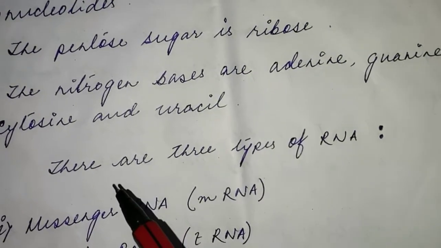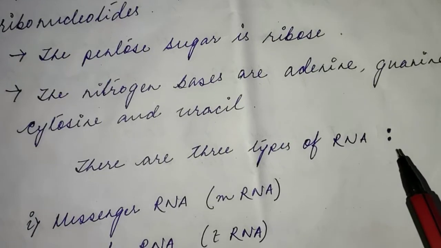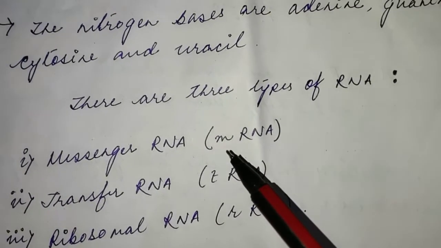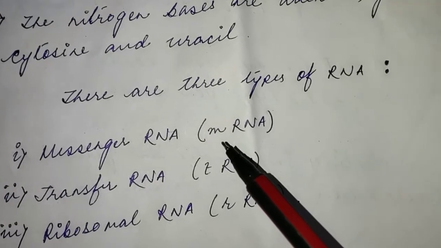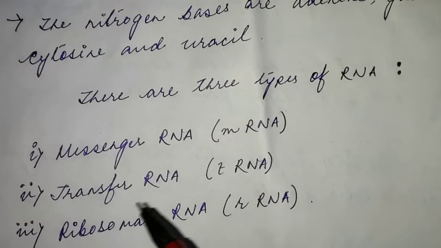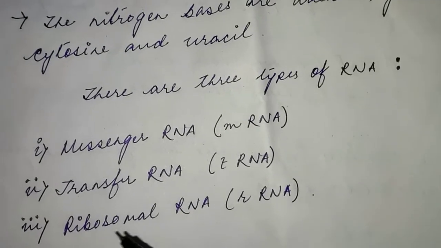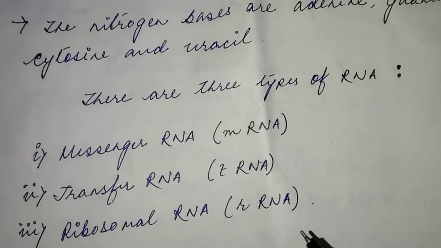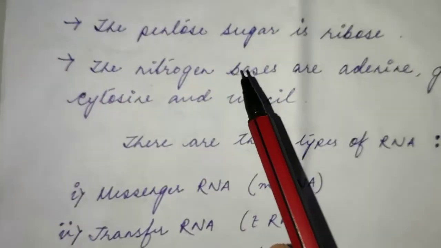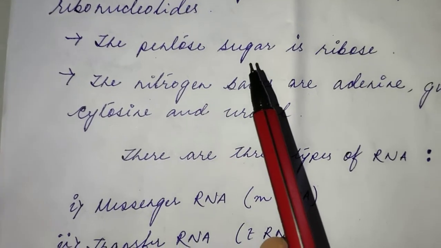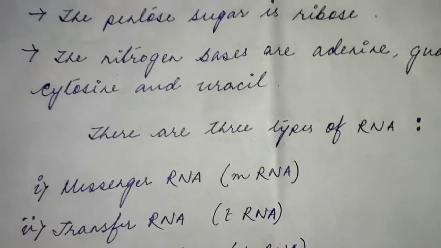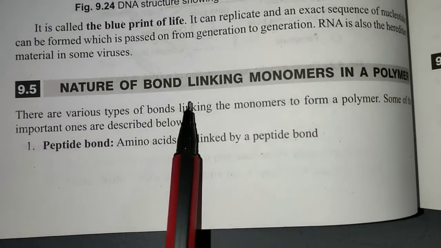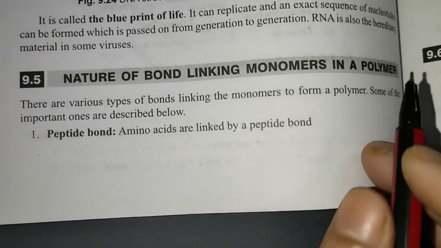Now coming to the types of RNA. So there are three types of RNA. One is messenger RNA or mRNA. m should be written in small letter. Transfer RNA or tRNA, ribosomal RNA or rRNA. So this is all about RNA or ribonucleic acid. Okay. Next is nature of bond linking monomers in a polymer.